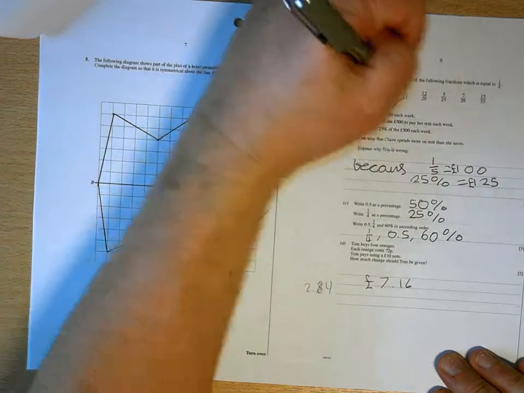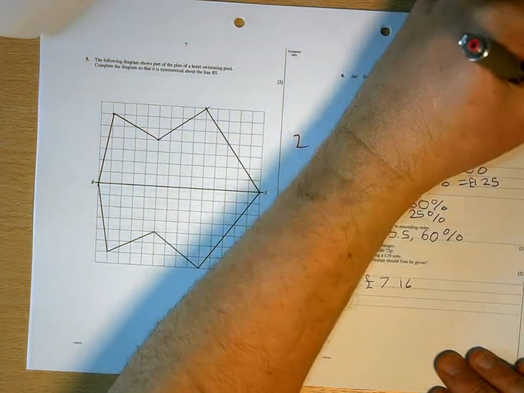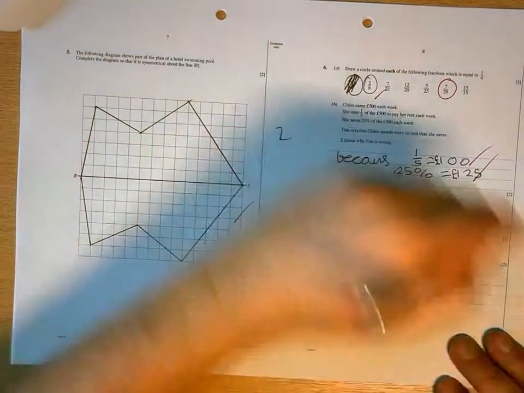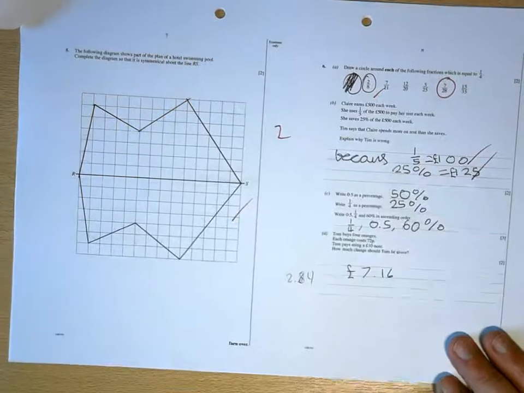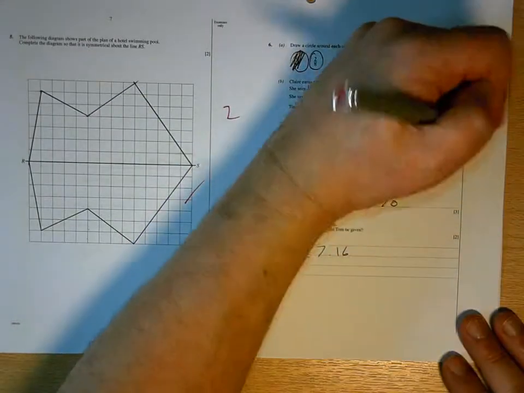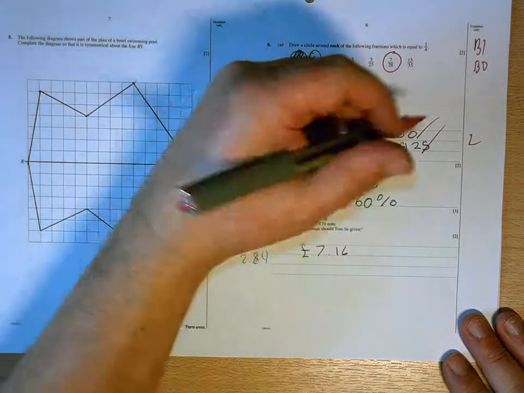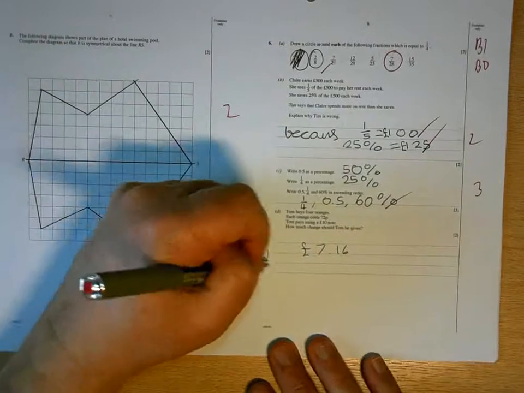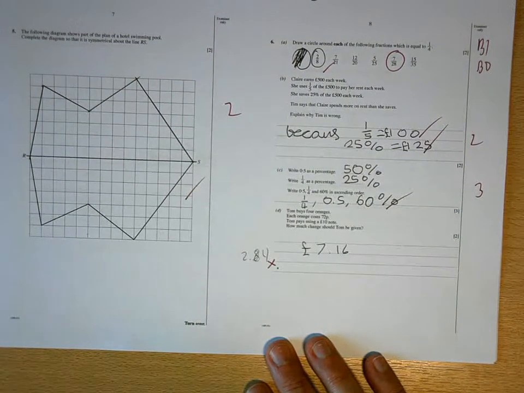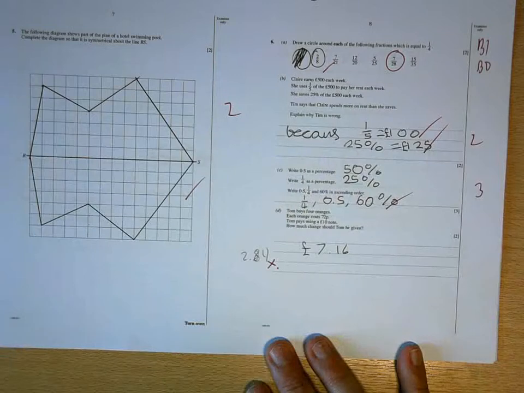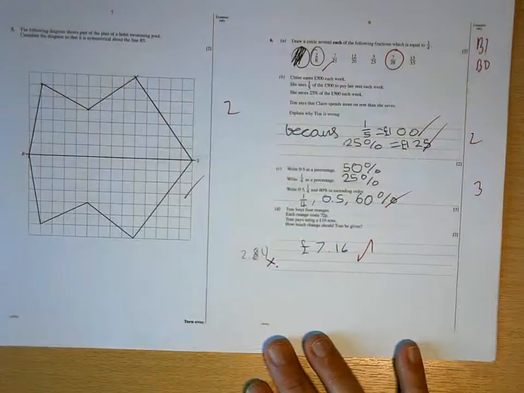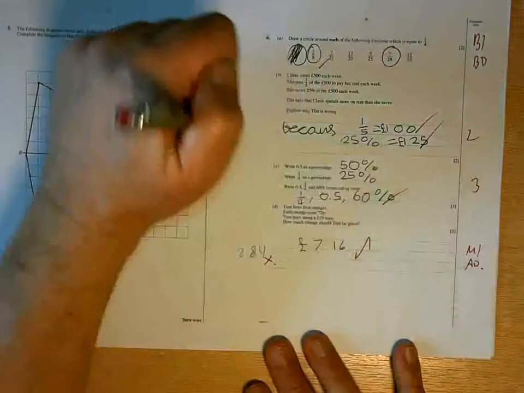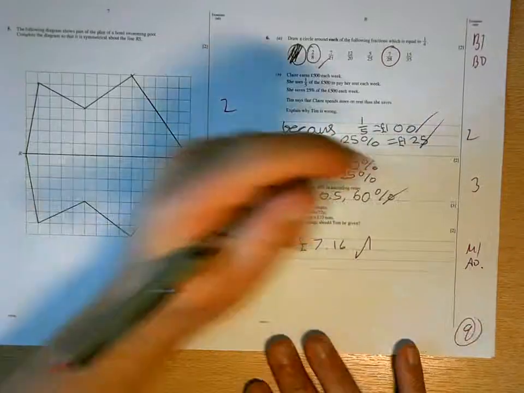Good. That's right, but that one is also equal to a quarter, so you only get 1 mark for that. That's right, and that's right. And you've written because, which means that is becoming an explanation, so you get your 2 marks for that. That's right, well done. £2.84 is wrong, but if you then take £2.84 away from £10, you get that. So you only get 1 out of the 2 marks there. Total for the page, 2, 3, 6, 8, 9.